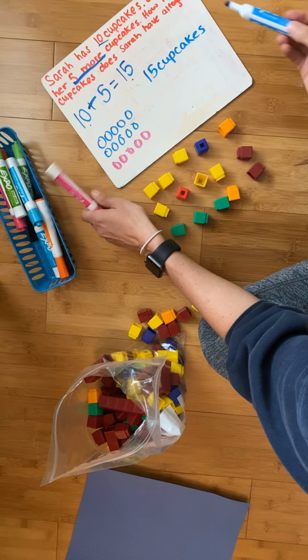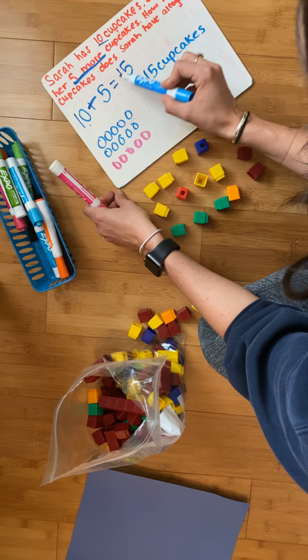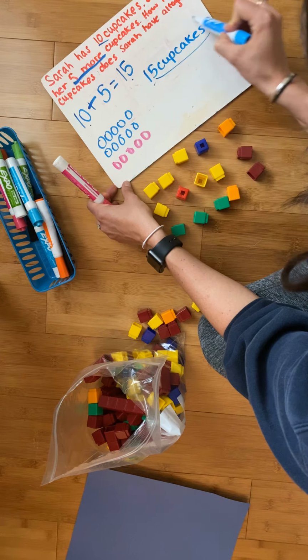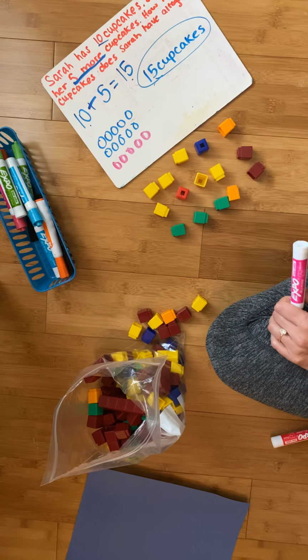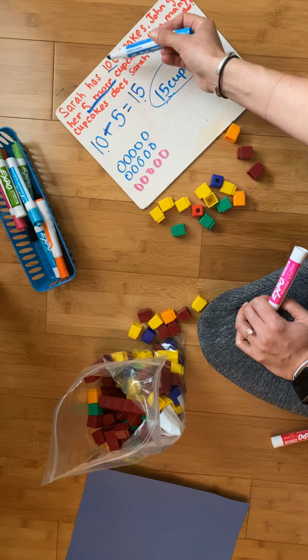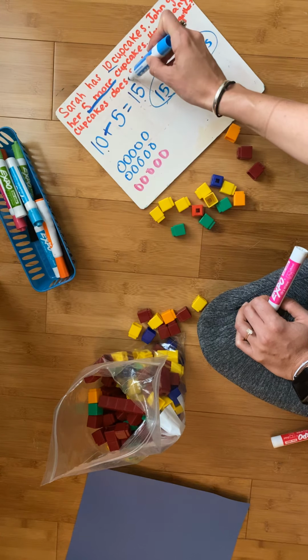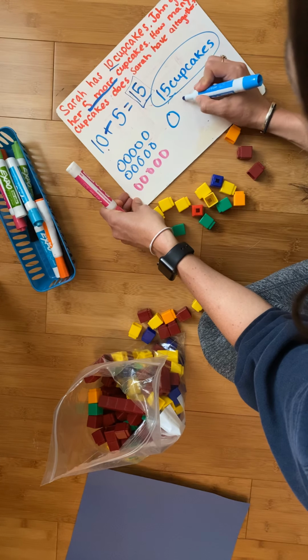And let's check. How many cupcakes does Sarah have altogether? 10 plus 5 equals 15. She has 15 cupcakes all together. That one was a super easy one. You have part, and you're figuring out the whole. Remember? You could do those number bonds.